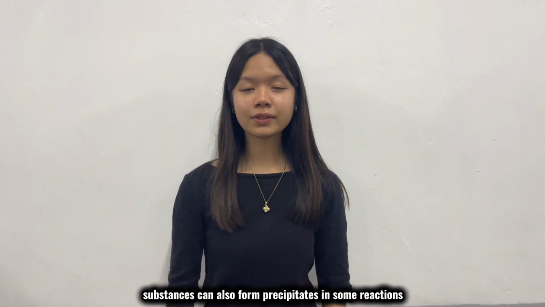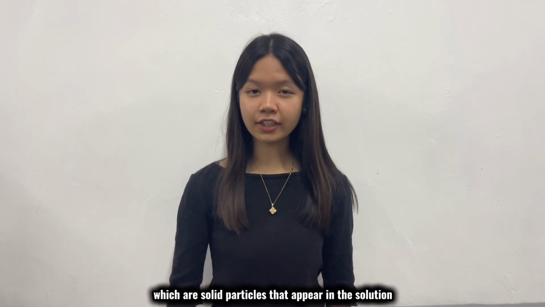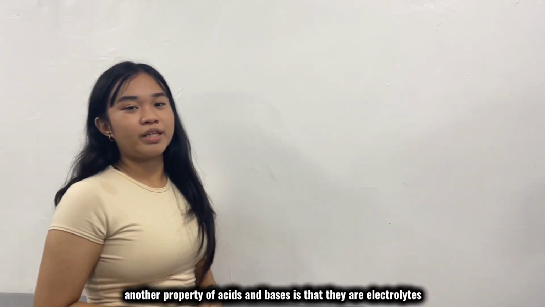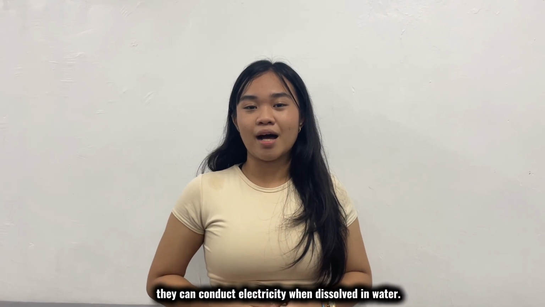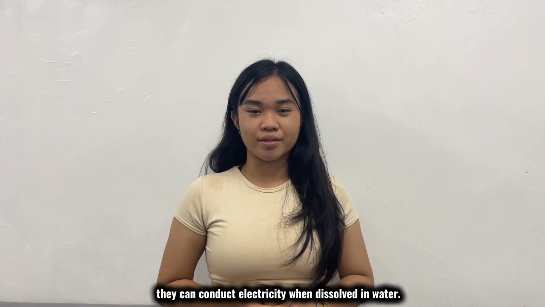Substances can also form precipitates in some reactions, which are solid particles that appear in the solution. Another property of acids and bases is that they are electrolytes. They can conduct electricity when dissolved in water.